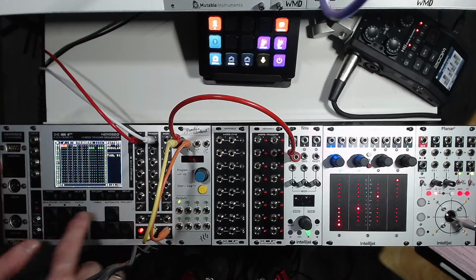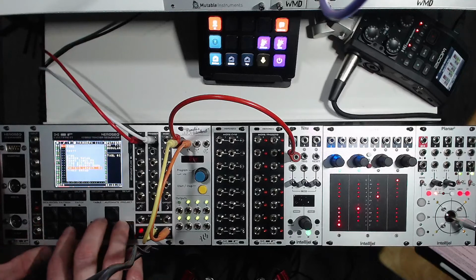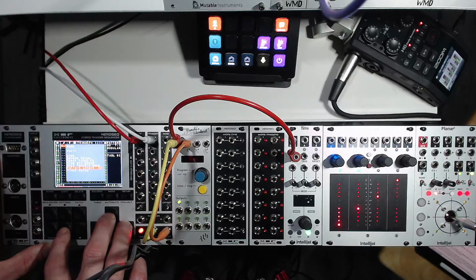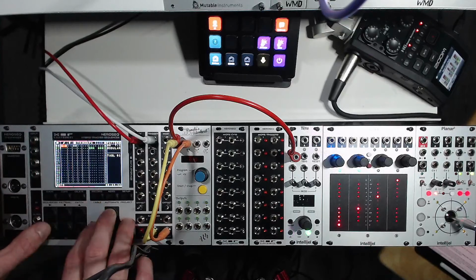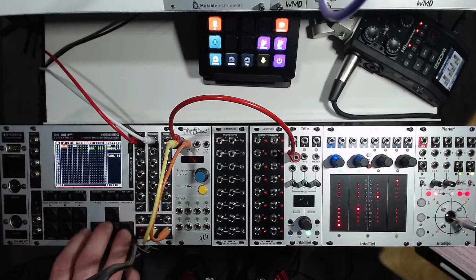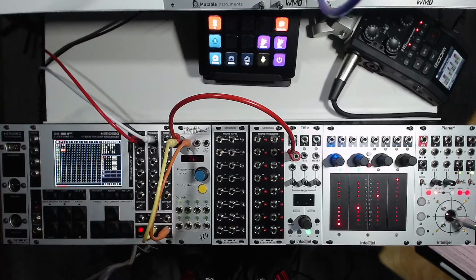You know, I bet I can actually just change the length of this pattern too. It's interesting how that's changed the... I wonder if I just need to stop everything. Yeah, it just got out of sync, that's all.